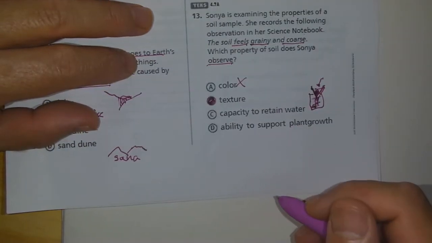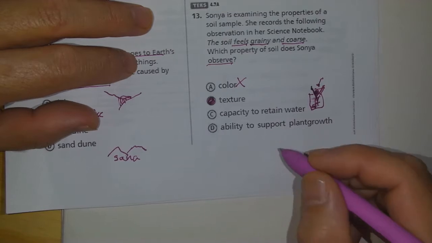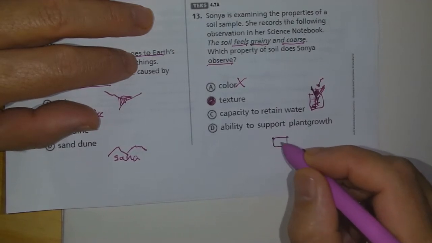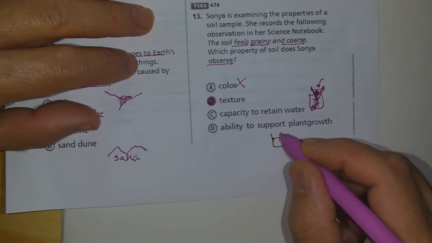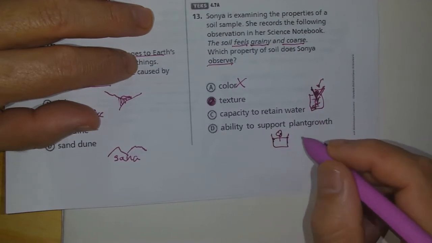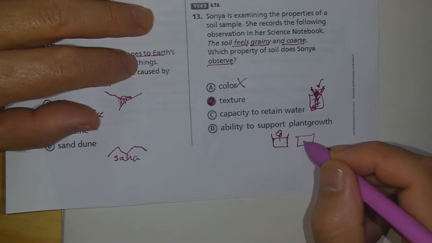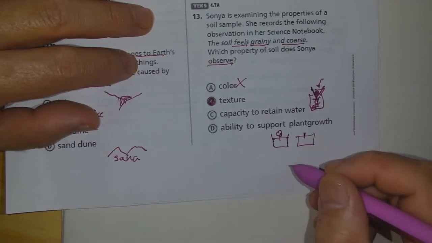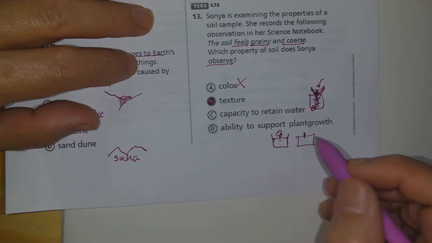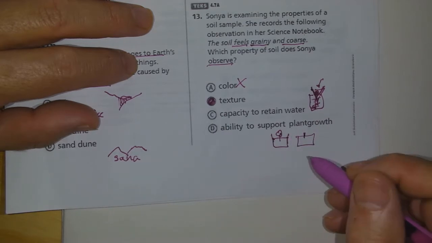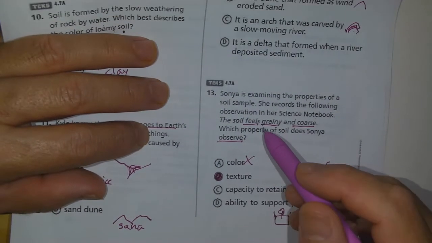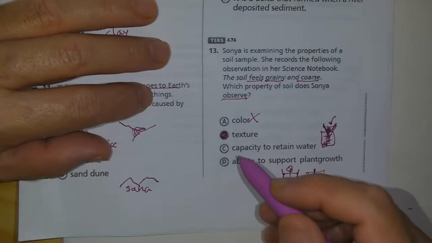Ability to support plant growth, you have to plant. You have different pots and see if the plant can grow or not. Different types of soil, maybe a little plant or a big one. The ability to support plant growth is another experiment. But here she's talking about how it feels, the texture.